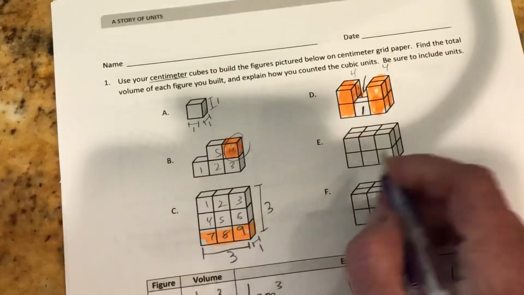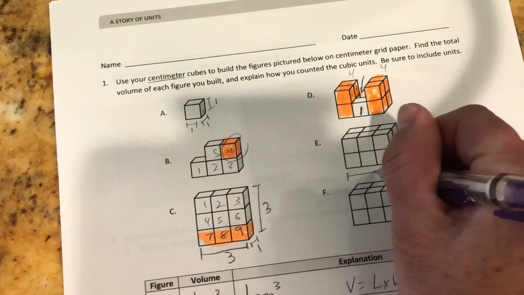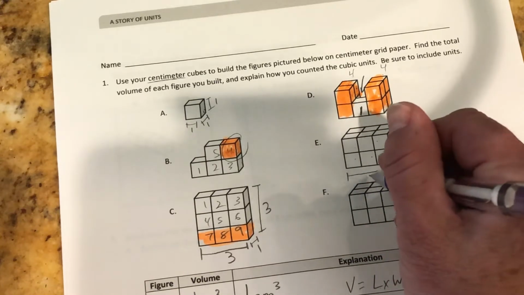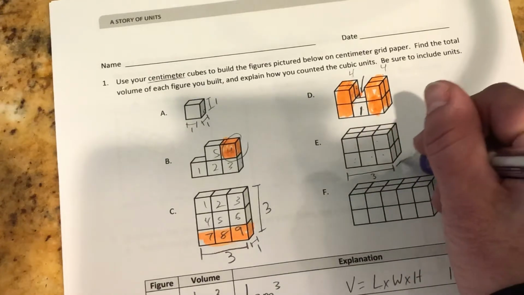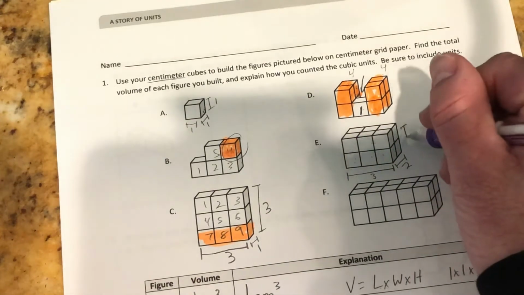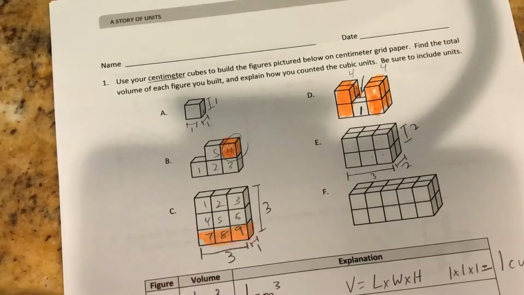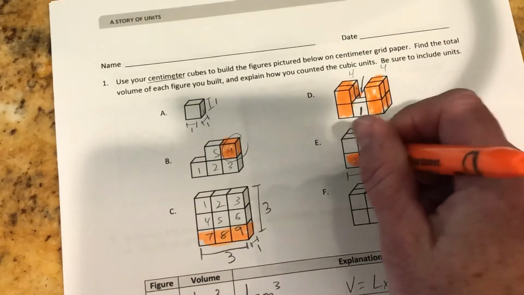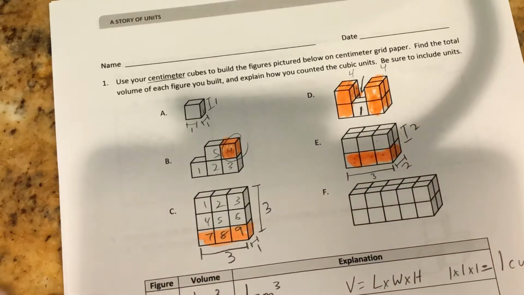Right here, this is a shape that you could use the volume. And I know that we don't have to teach you this yet, but you guys are pretty much ready. 1, 2, 3, 4, 5, 6. So it's 3 across, it's 2 wide, and it's 2 high. So if you were counting base layers, this would be 3 across and another 3 across, because there's 2 of them. That would be 6.